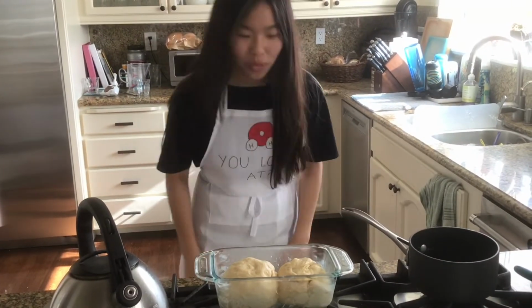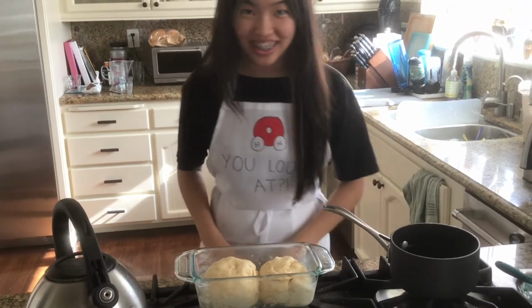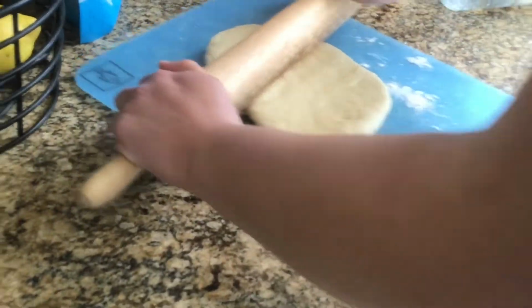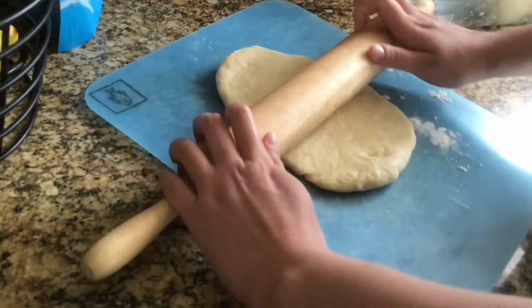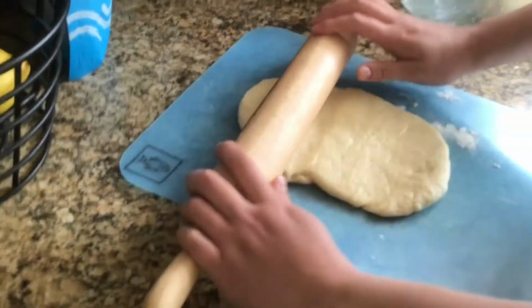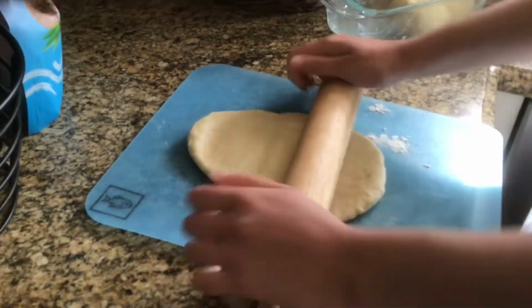Let's check on the bread now. Wow, it looks like it has doubled in size. Looks like it's time to gently roll out the dough. Oh man, we have to wait another 30 minutes to let the dough rest. It sure takes a long time for carbon dioxide gas to form within the dough.